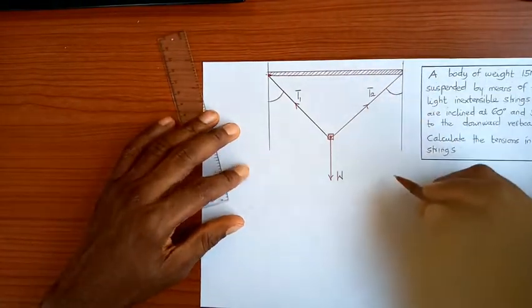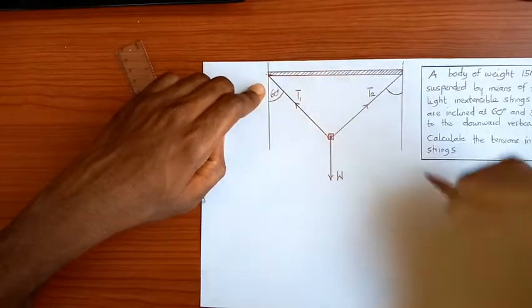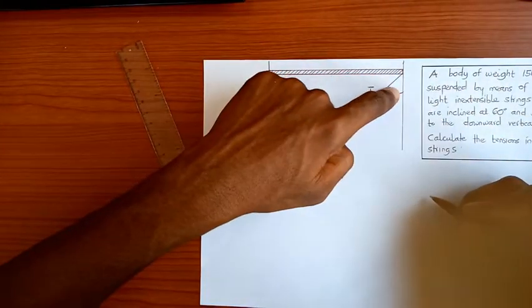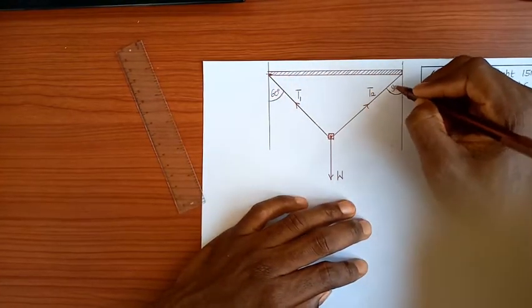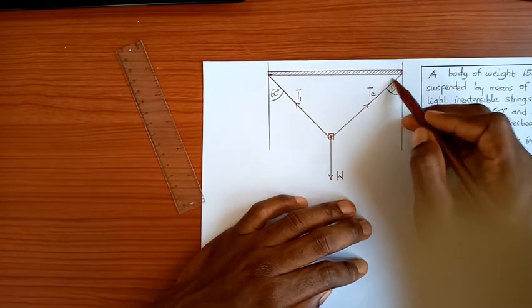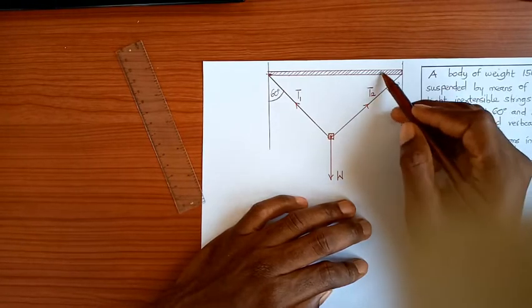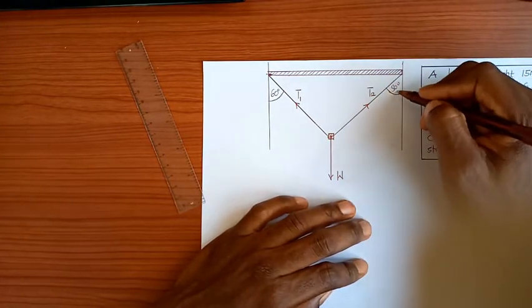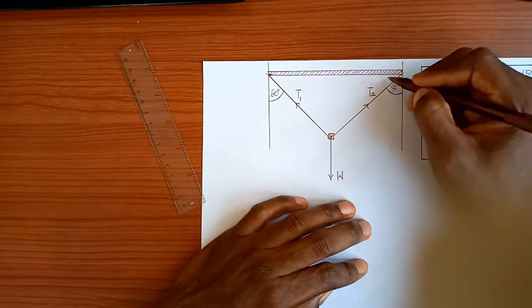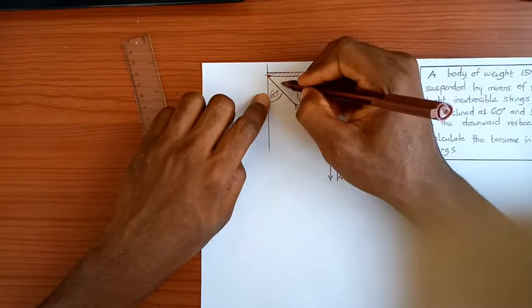Okay, so the angle here is 60 and the angle here is 30, and the angle here is 90 degrees. You can see it's a right angled, it's forming a right angle geometry here. So if we have 30 here, what do we have here? 60. And if we have 60 here, what do we have here? 30.